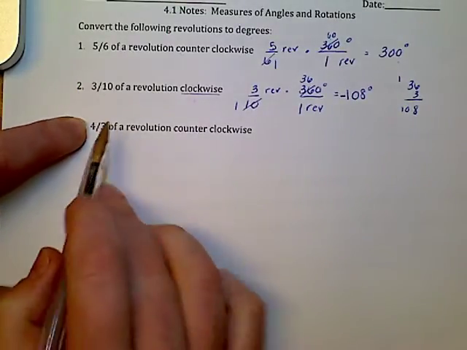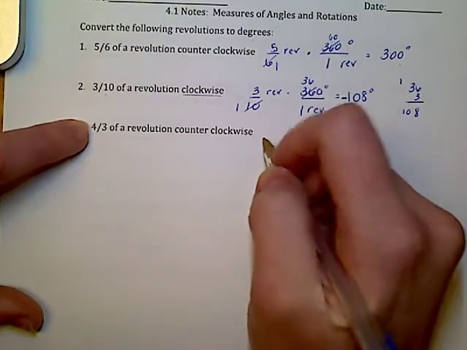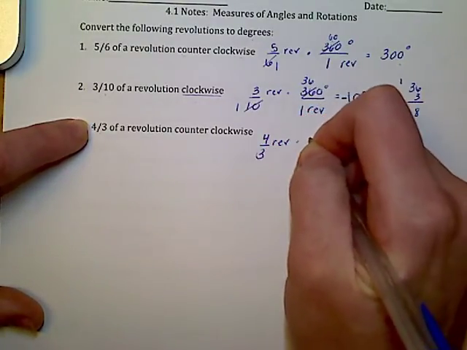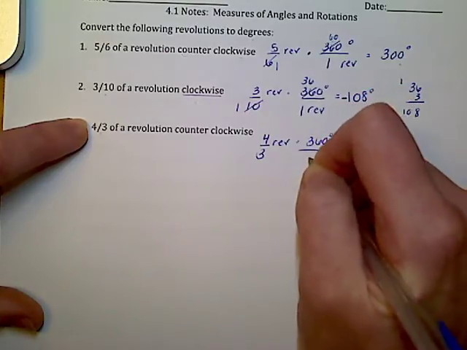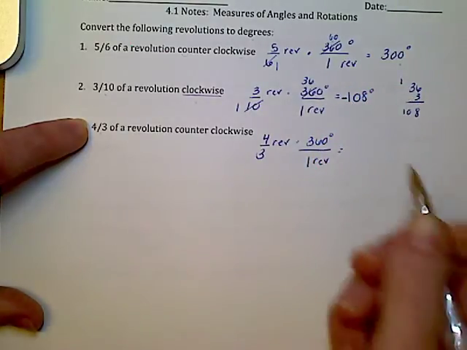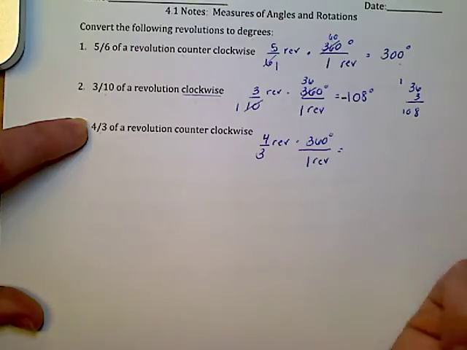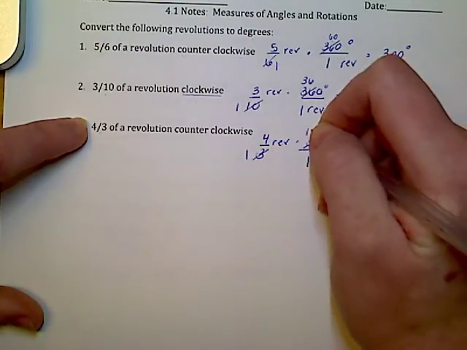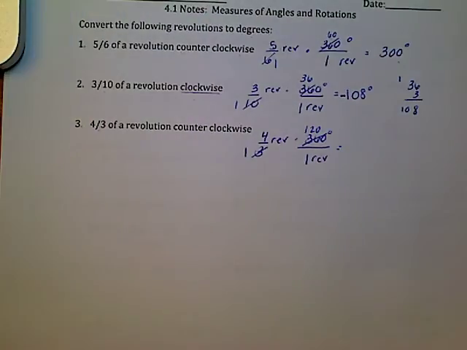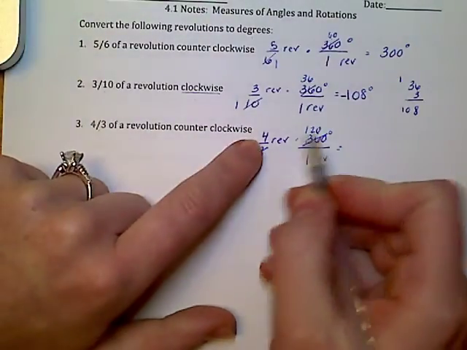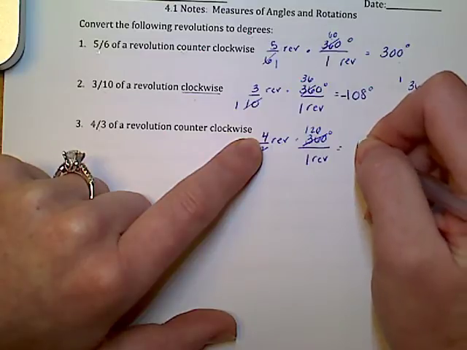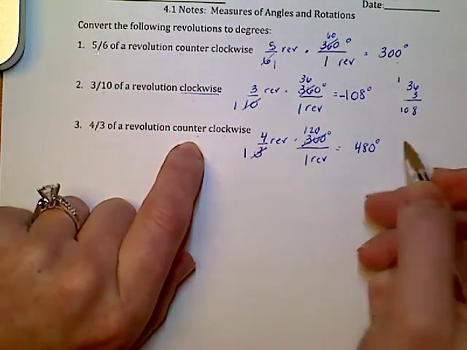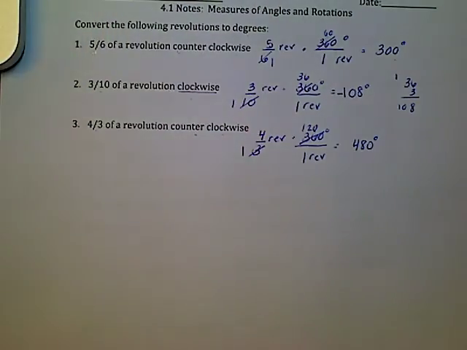4/3 of a revolution, right off the bat, I know this is going to be more than 360 degrees because it's more than one revolution. Again, make your life a little easier. If you can, cross cancel, and we can here. 3 goes into 3 one time, goes into 360 120 times. 120 times 4 is 480 degrees. That was counterclockwise, so that's going to stay positive.